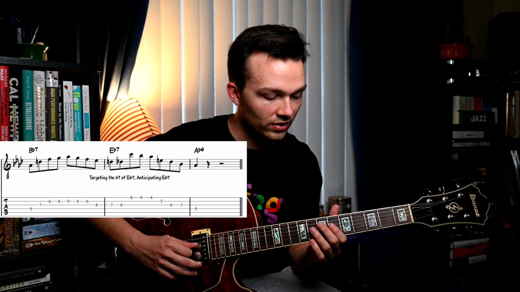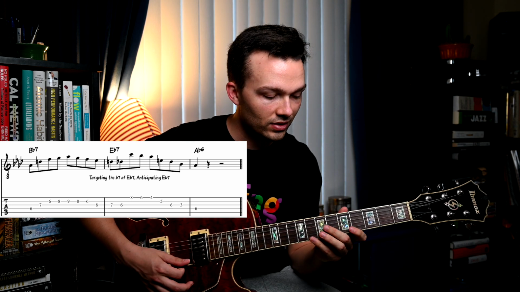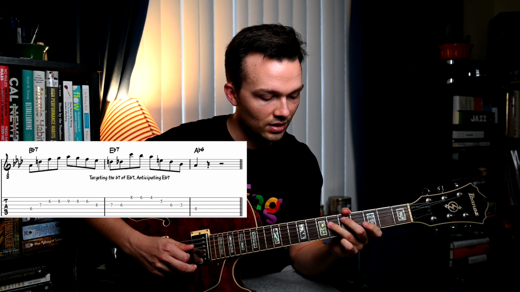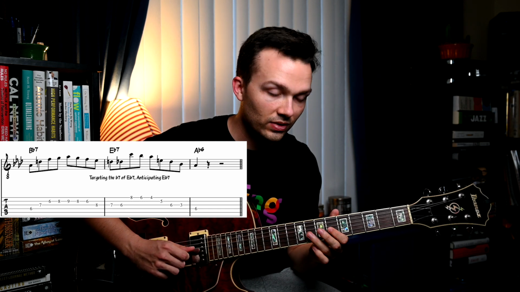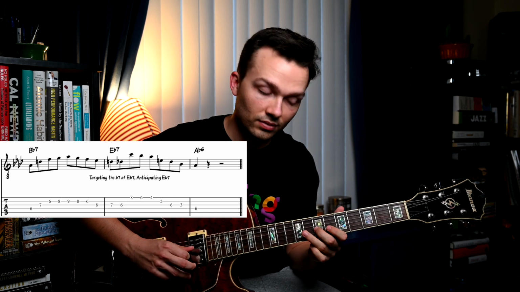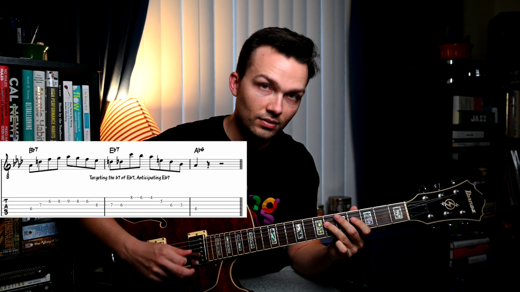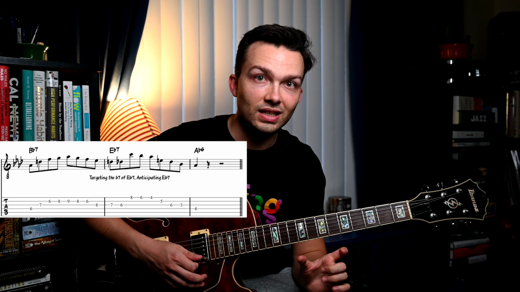So I think about it like 2 phrases. We have phrase 1 for B flat 7 is, and then we have phrase 2 for E flat 7 is, and then the glue in between is this E flat, D, D flat. And all together we have, so that's one way we can use that phrase as a little connective tissue.